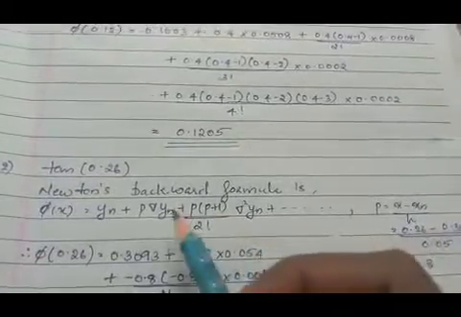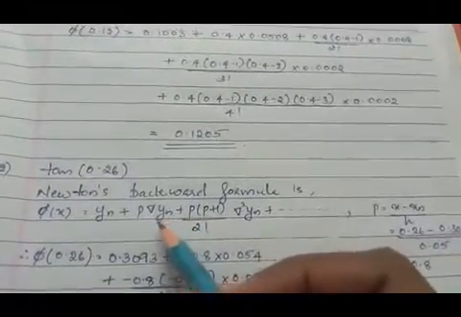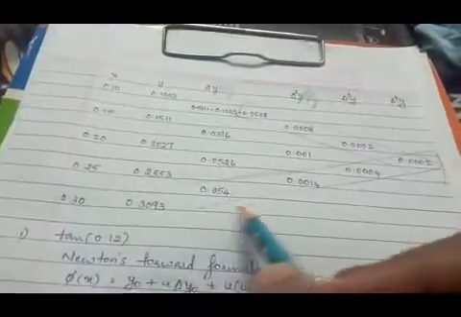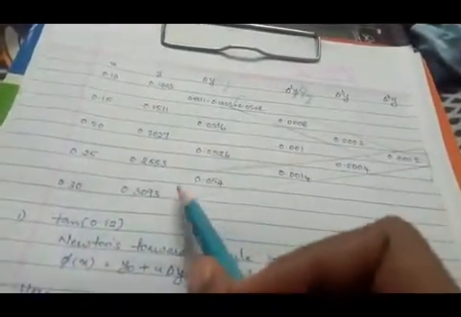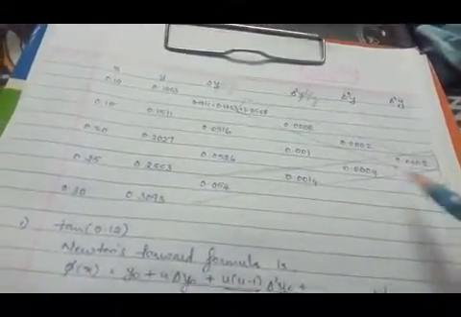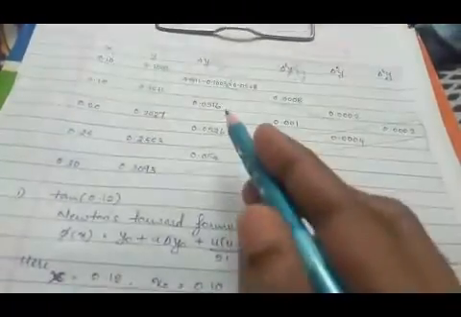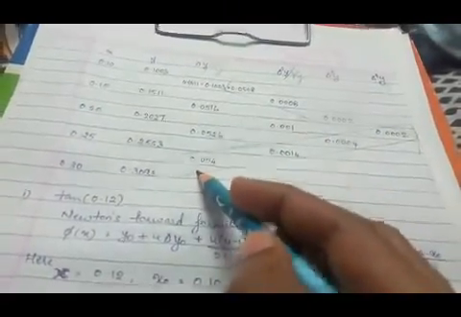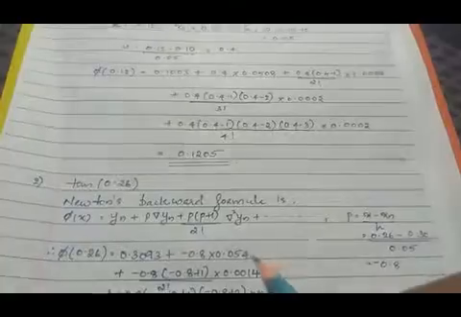Del yn means it's a leading backward difference, the first difference. So it's better to mark the leading backward differences with a rectangle, so that you can just use the values one by one in each term. So del yn is 0.054. So it will be substituted here.